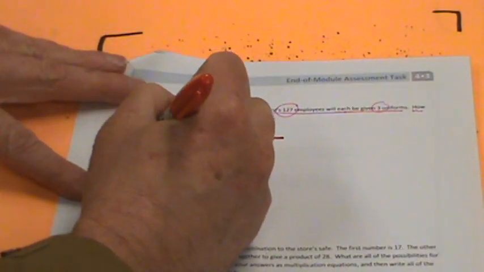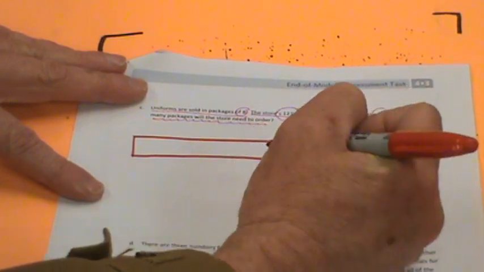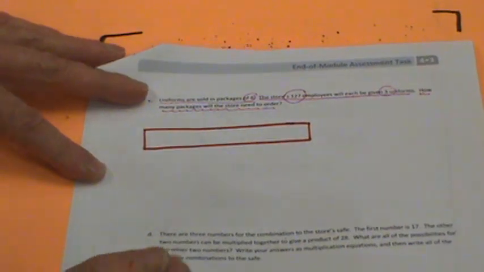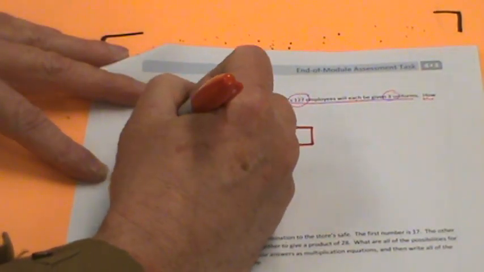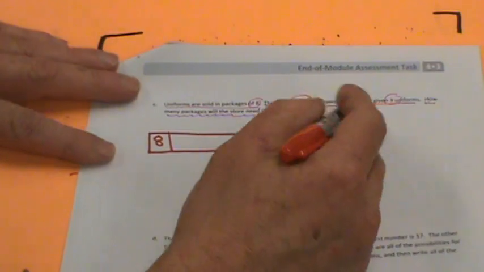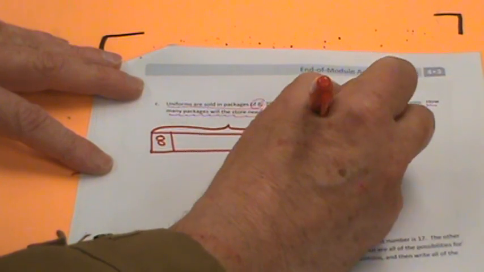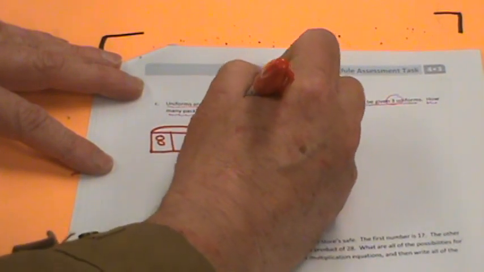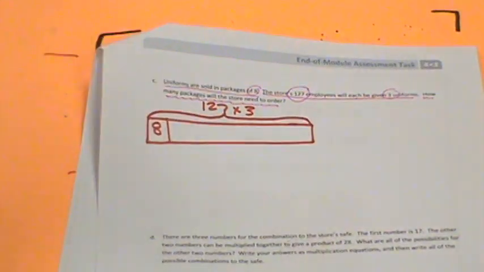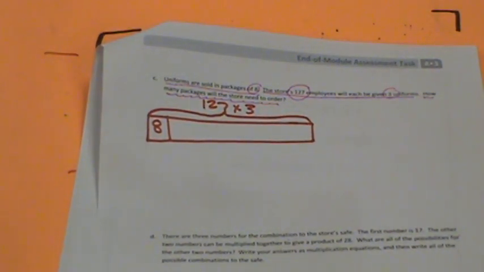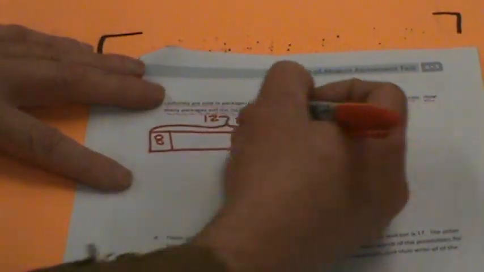So here we go. Make a tape diagram. So what we know is that there's 8 uniforms in a packet, right? So we're going to put a line here, 8. We know that the 127 employees will get 3 uniforms each. So what this is going to be is 127 times 3, right? So you're going to have to figure that out, what 127 times 3 is.